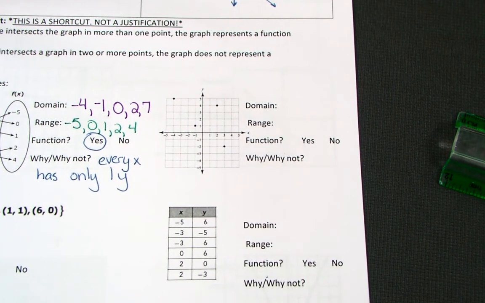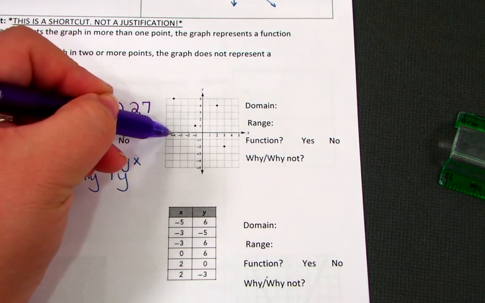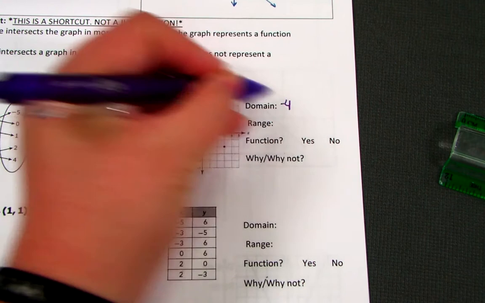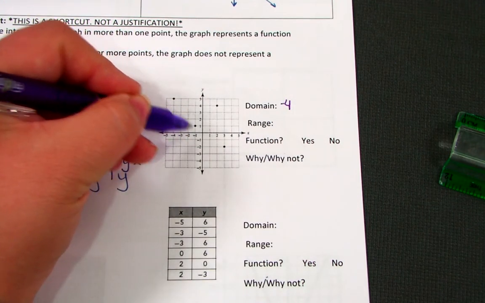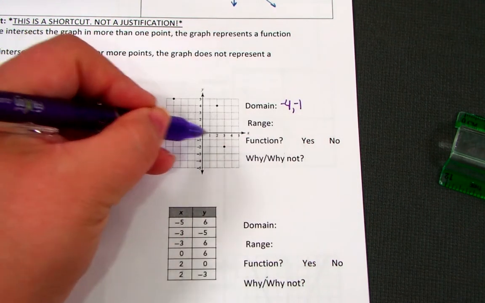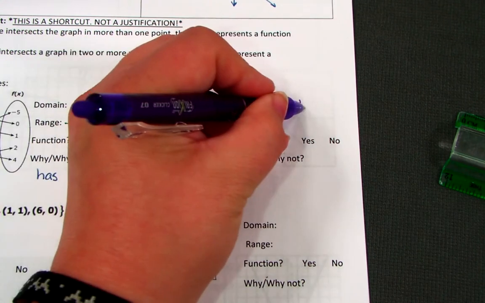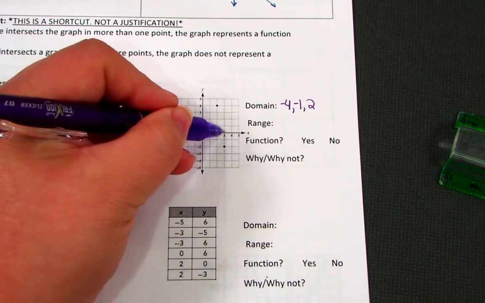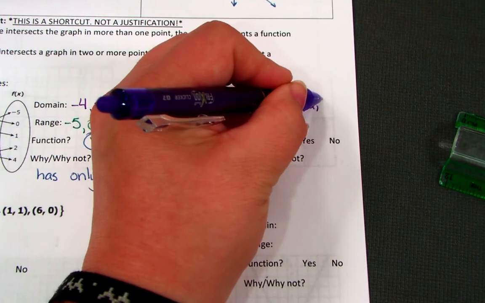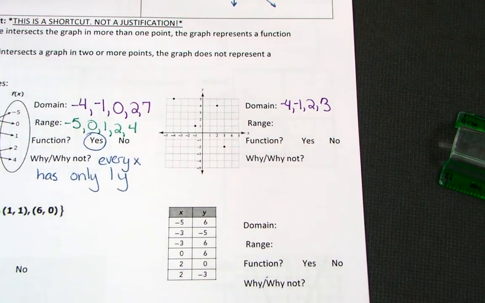So I need to list the domain. It looks like a discrete graph to me. There's only individual points. They're not connected in any way, shape, or form. So I just need to figure out, what is the x value to each of these points. -4. Next one, -1. Next one, 2. And finally, we have 3. X's move left to right, so I just start on one side of the graph, either the left or the right, and look at the dots in order so that I can make sure I don't leave any out.